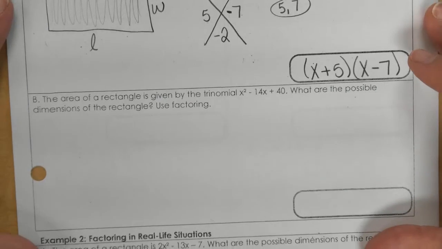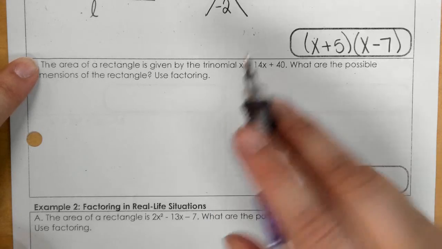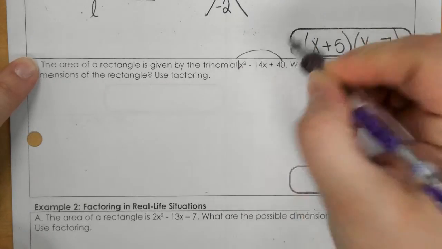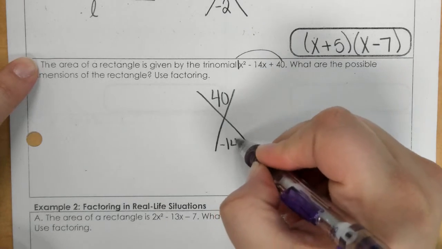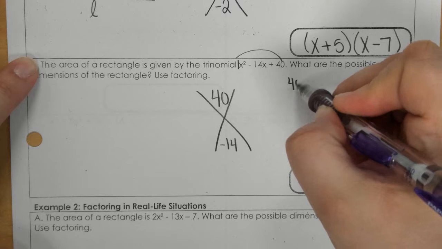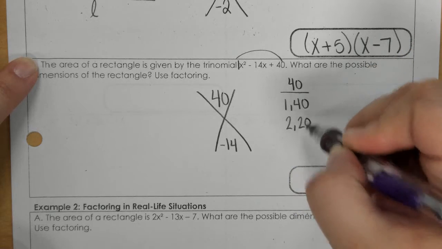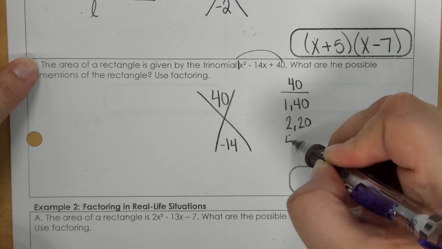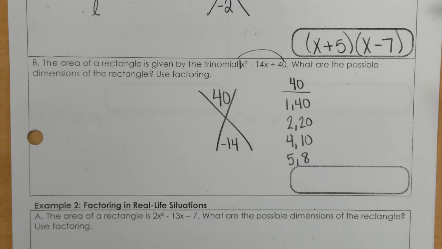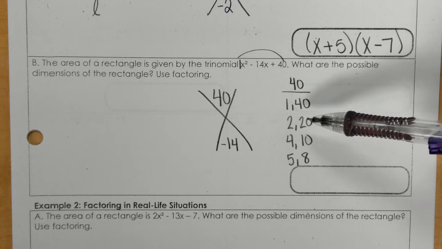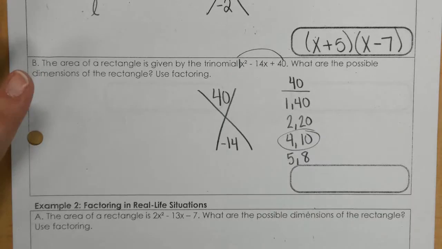Part B is pretty much set up the exact same way. So in part B, I look to see, okay, how would I factor this? I would go with 1 times 40 is 40. And my goal is to get to negative 14. So the factors of 40 are 1 and 40, 2 and 20, 4 and 10, 5 and 8. So I look to see, okay, which one could I add or subtract and get to negative 14? Has to be 4 and 10.